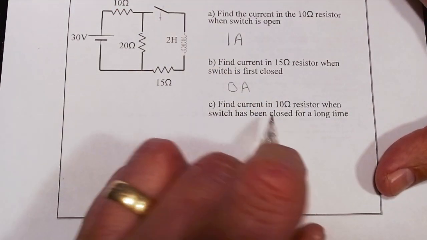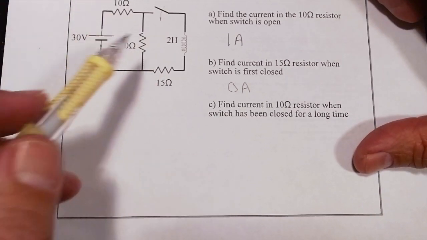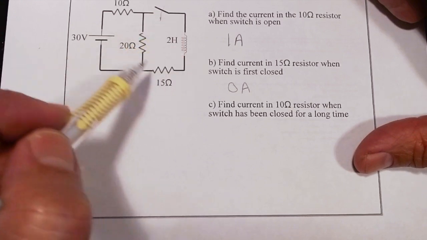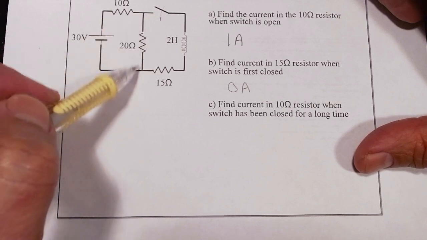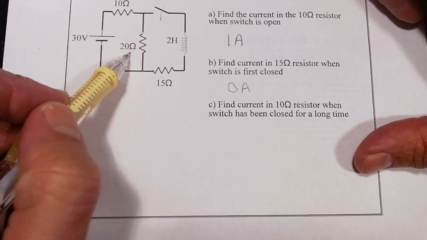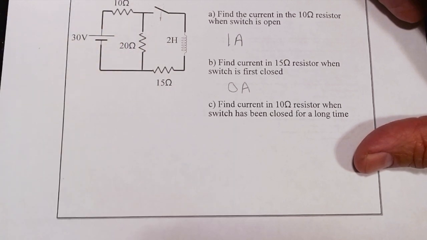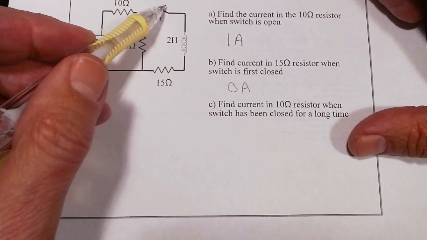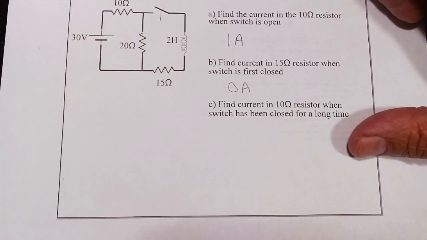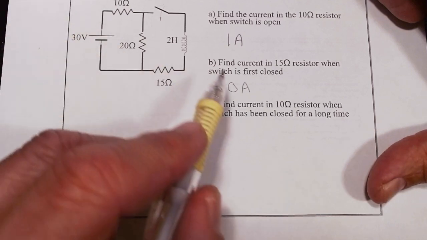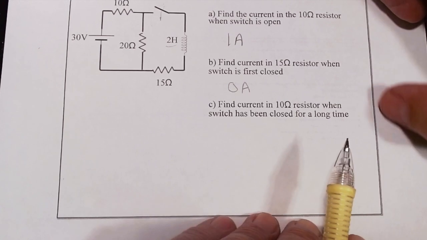Now, harder is find the current in the 10 ohm resistor when the switch has been closed for a long time. Okay, so you close that switch, current will slowly start going through there. Because at the very beginning, there is 1 amp times 20 ohms. There's 20 volts across there. When you close that switch, that 20 volts will eventually start building up current through the 2 Henry. Notice, by the way, in this, we don't even end up using the value of the 2 Henry inductor.